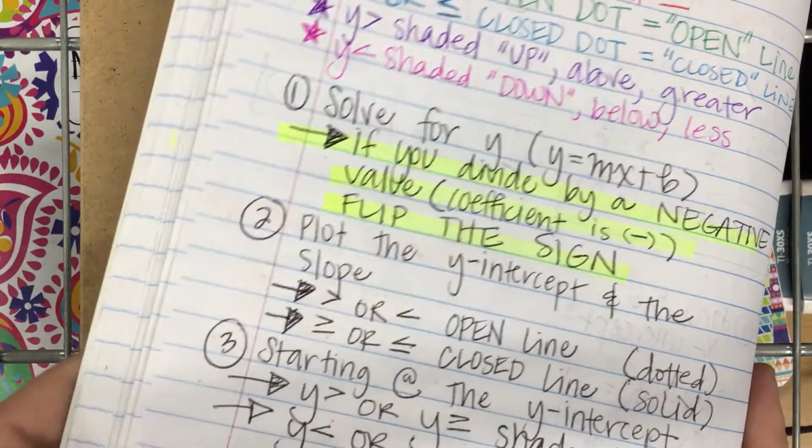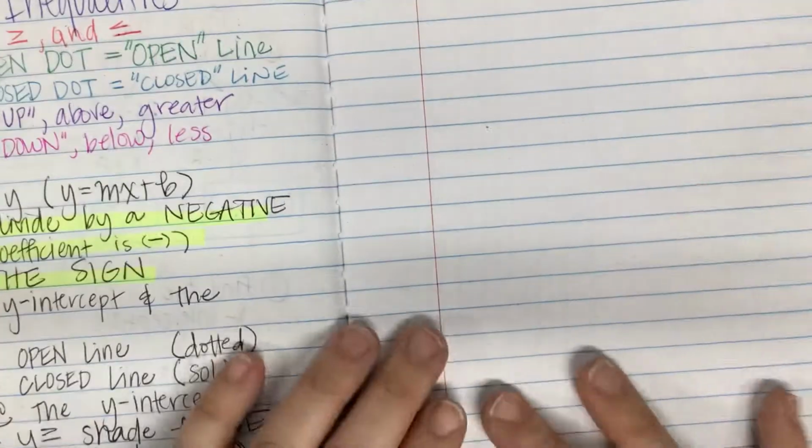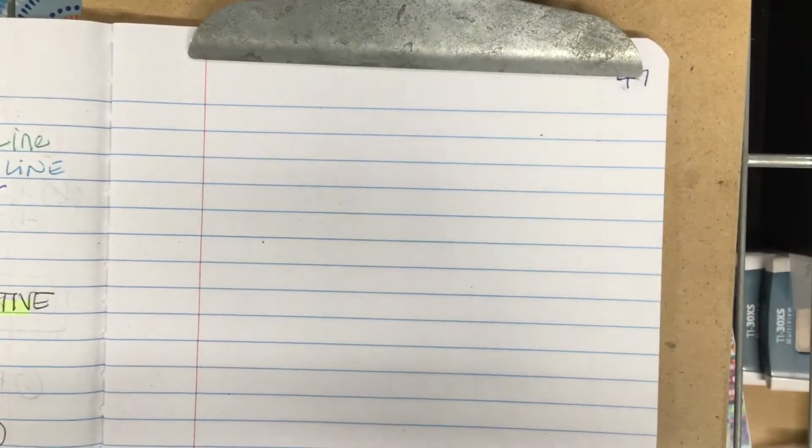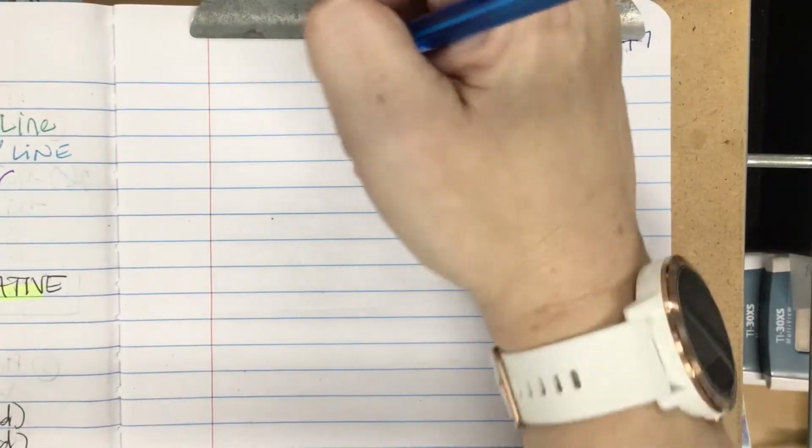All right, we're going to refer to these 3 rules. So I'm going to keep them open right here so that I can see them. And let's practice. I have given you graphs for your homework, so we're going to draw some graphs in our notes. You'll be okay. They do not have to be perfect.